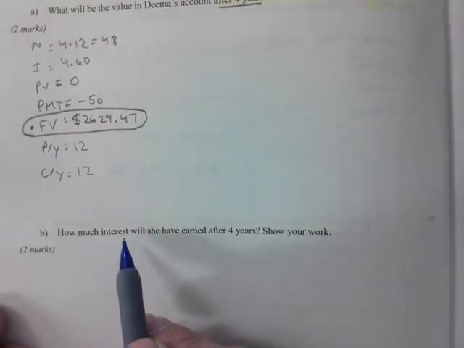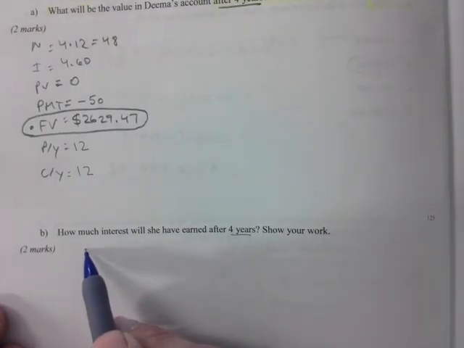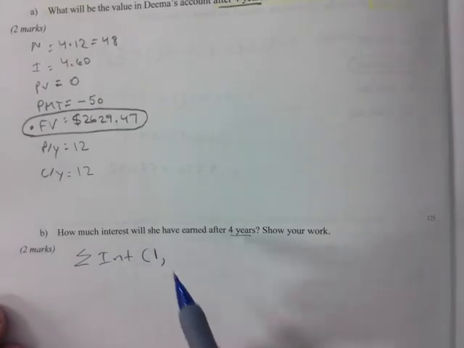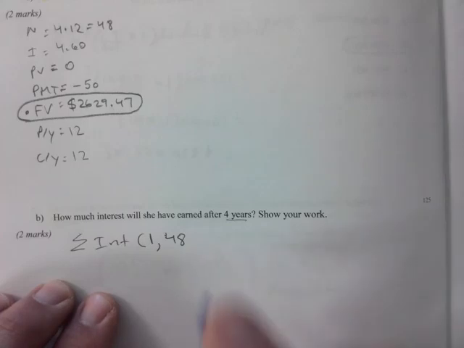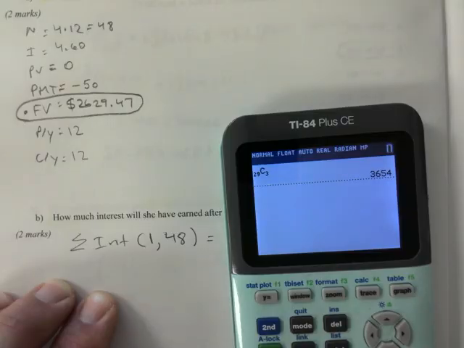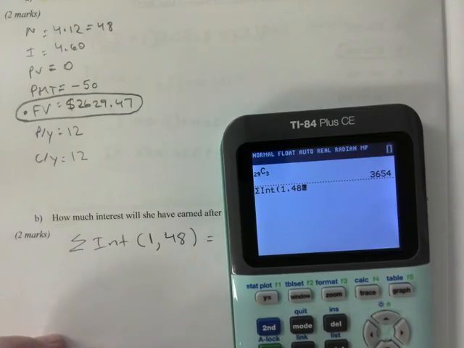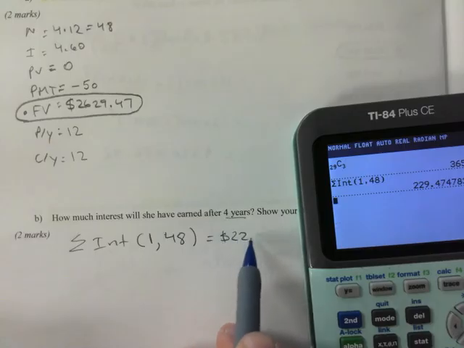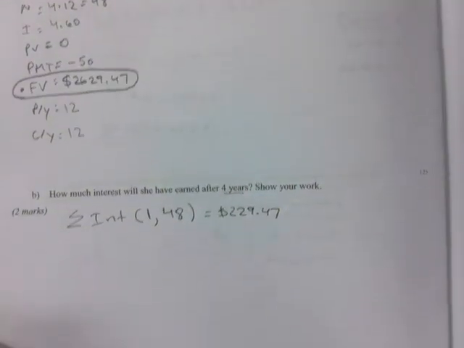How much interest will she have earned after 4 years? Because this is the total interest, you can use this from the very first to the very last, which is the 48th payment. If you do that, make sure you quit, and then you go finance, sum of interest, 1 to 48, and that's 229.47 interest earned.